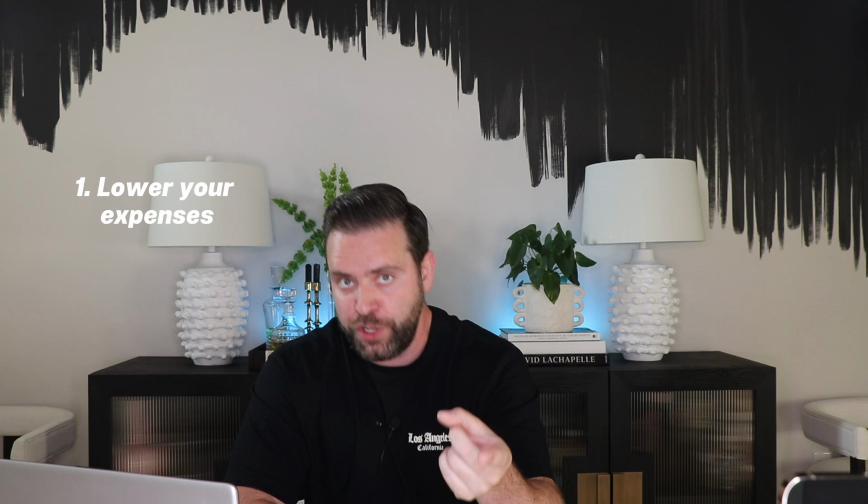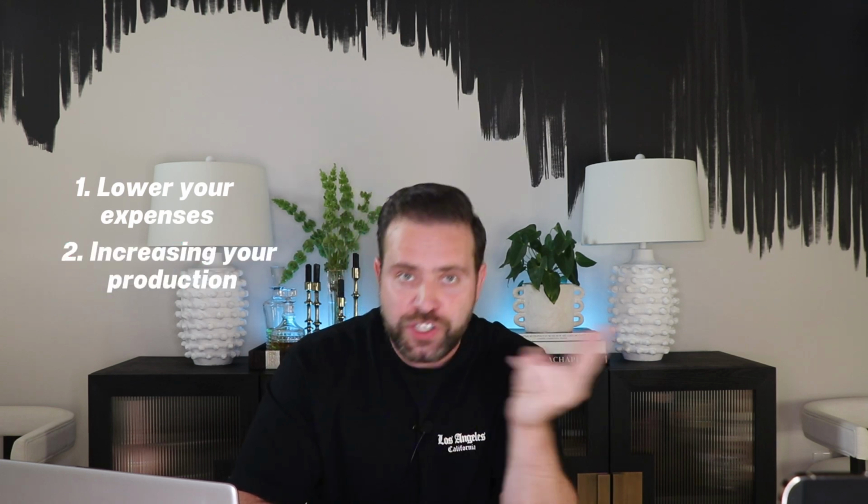Having said that, what are a few different things we can do to improve, first, our overhead per unit? So this one comes down to two things. One, lowering your expenses. Two, increasing your production. So say, for example, your expenses are 10 grand a month. Say, for easy math, you're shipping out 10,000 units per month. That means your overhead cost is $1 a unit, right?